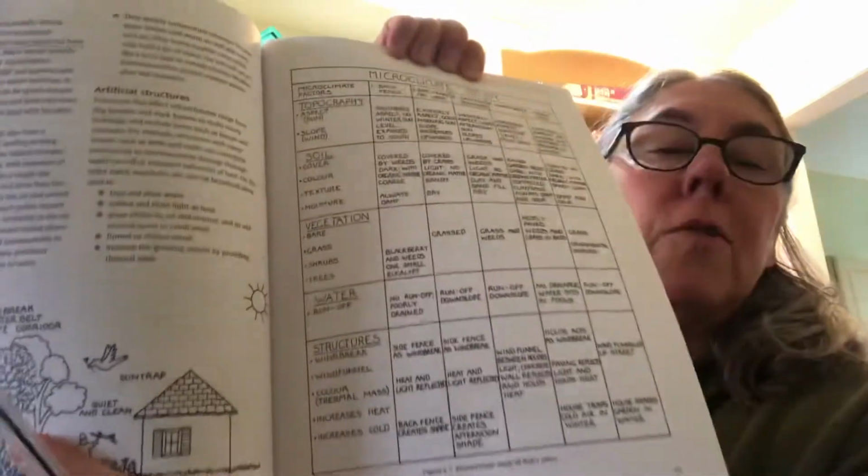Anyway, this chart here, I tried to start it. Oh, I should have brought it over. I didn't fill it in all the way, but it's across the top. It says microclimate factors, and then back, it's somebody doing a study of their yard, so it's like a sample. So they have it divided into back fence, side fence, eastern boundary, courtyard, front yard.